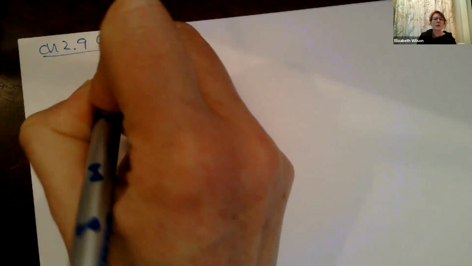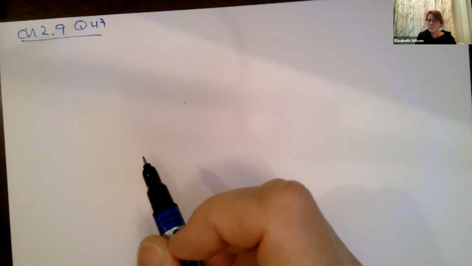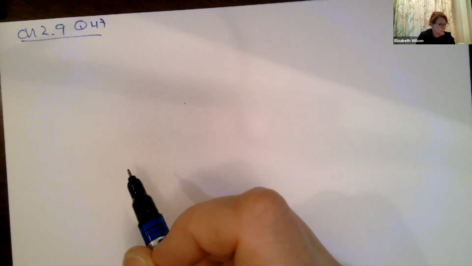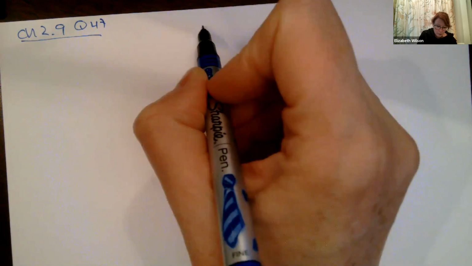Okay, 2.9, number 47. Is this the tangent line problem? Okay, so this is a chapter 2.9 question. Let me draw a picture so we can visualize it.